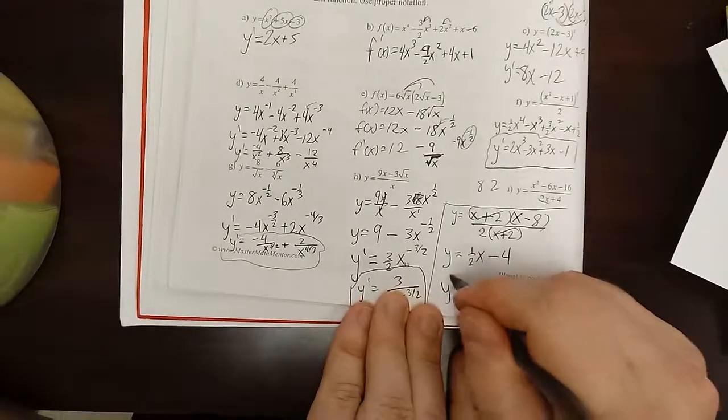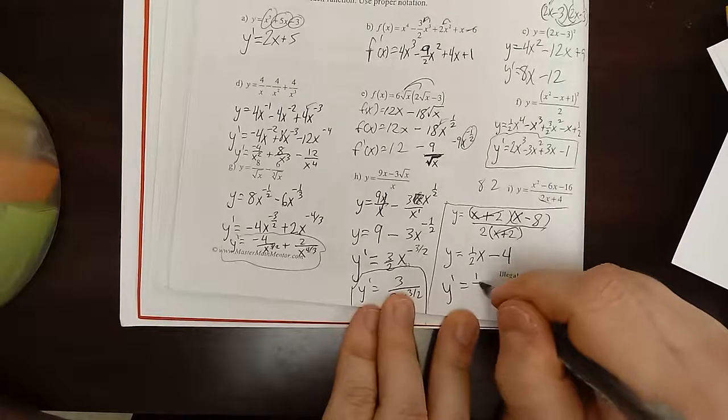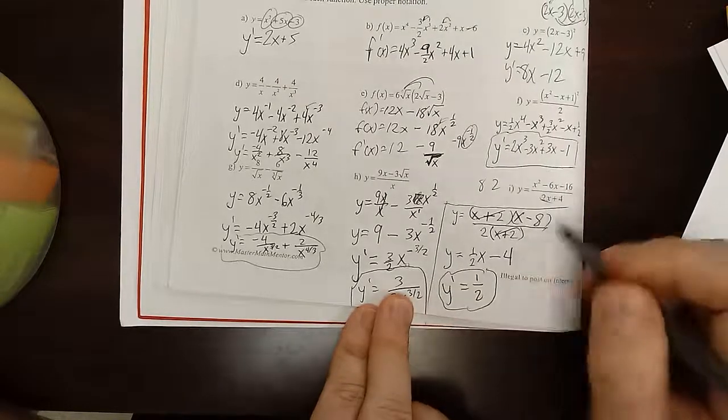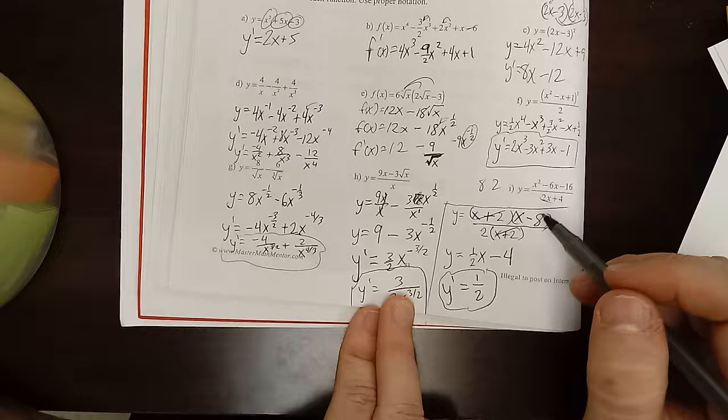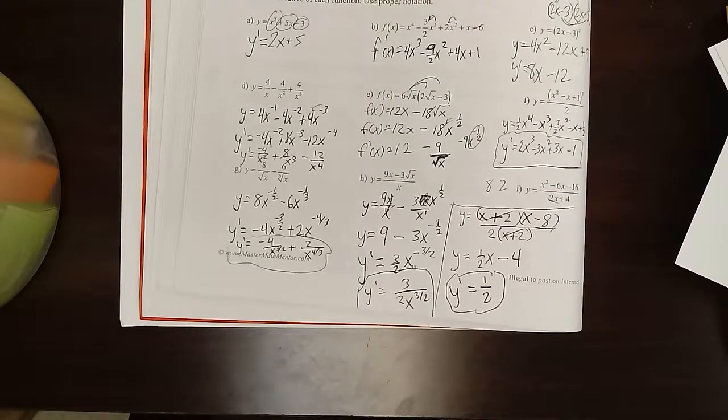So now I can take this derivative. y prime is equal to, are you kidding me? Oh, that whole mess, at the end of the day, y prime is 1/2.